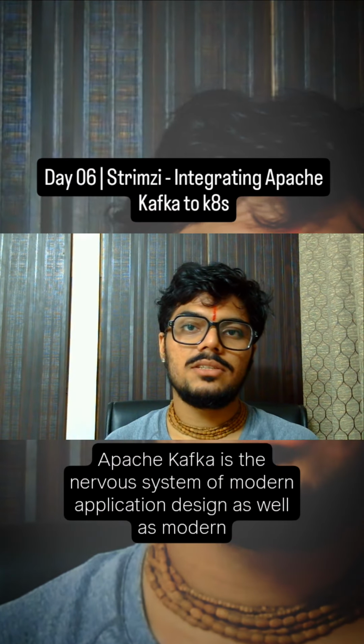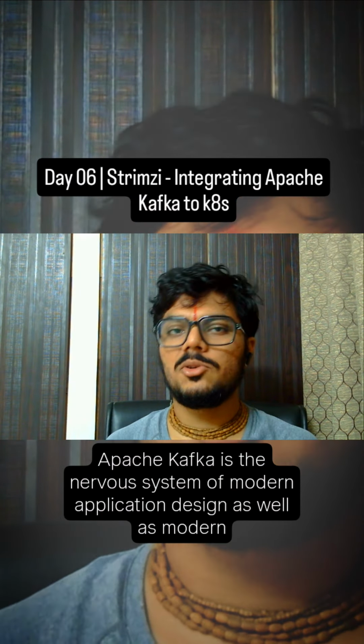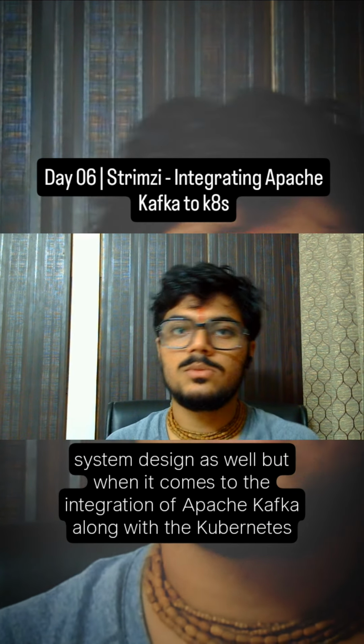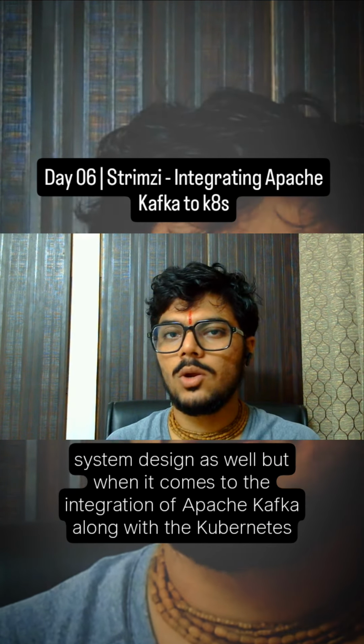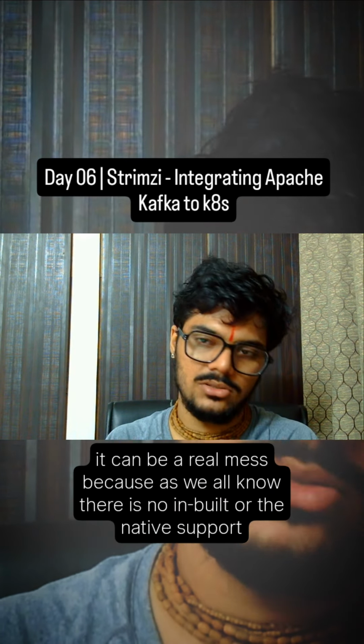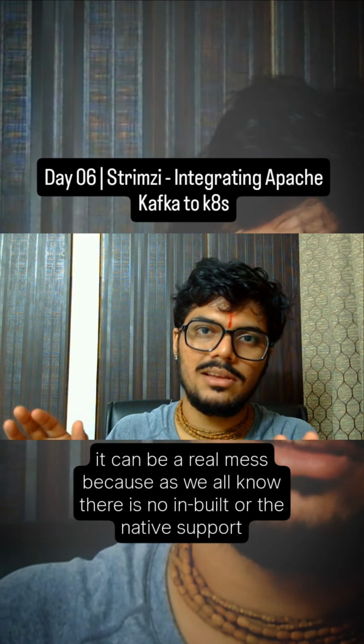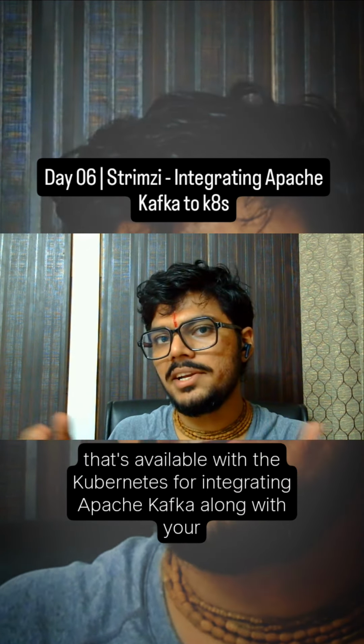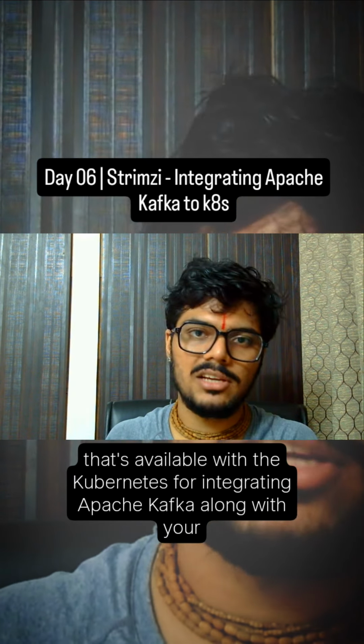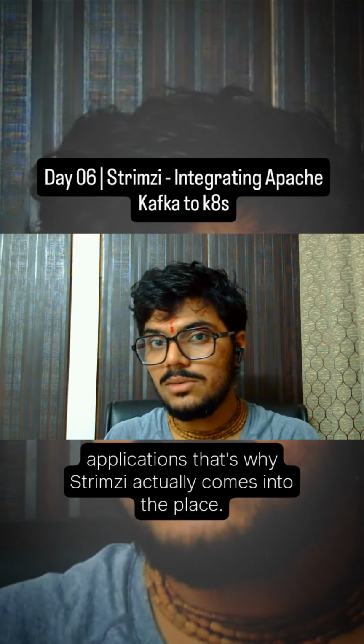Apache Kafka is the nervous system of modern application and system design. But when it comes to integrating Apache Kafka with Kubernetes, it can be a real mess because, as we all know, there's no inbuilt or native support available in Kubernetes for integrating Apache Kafka with your applications.